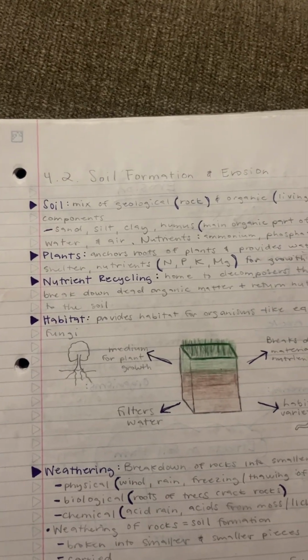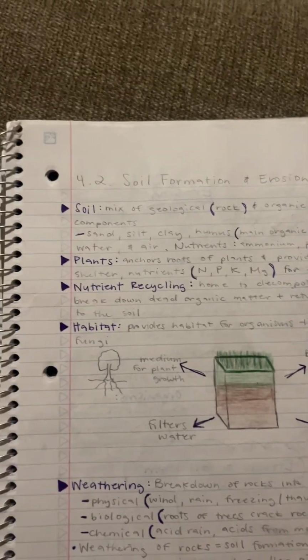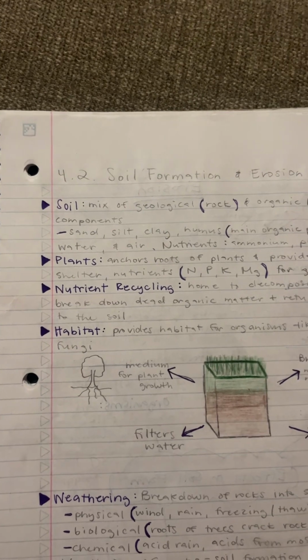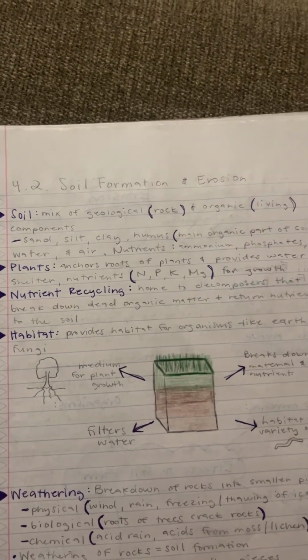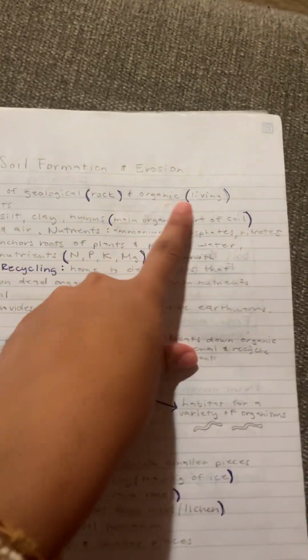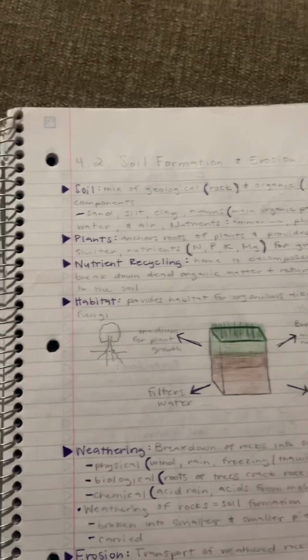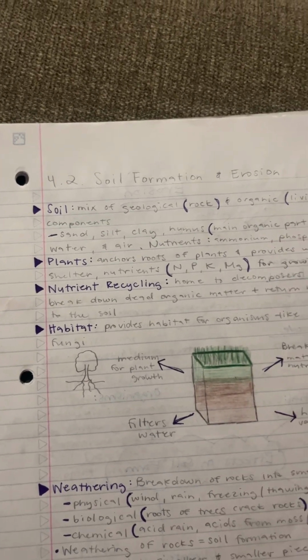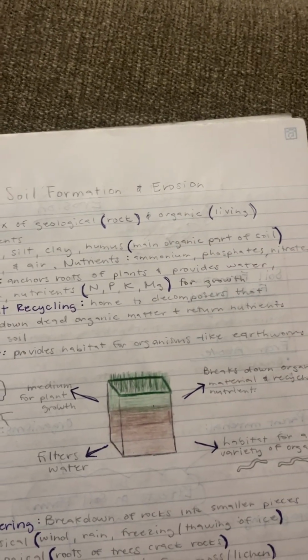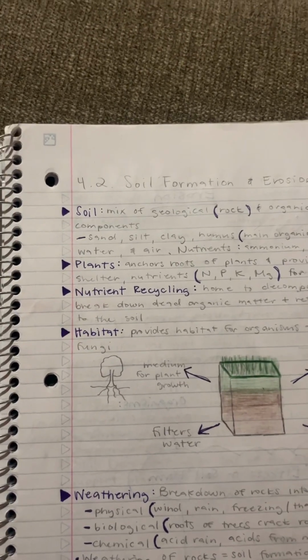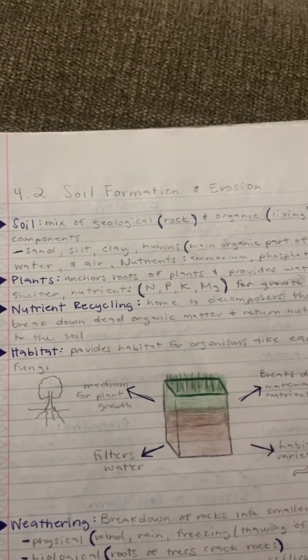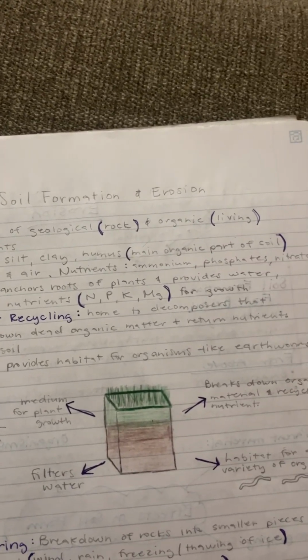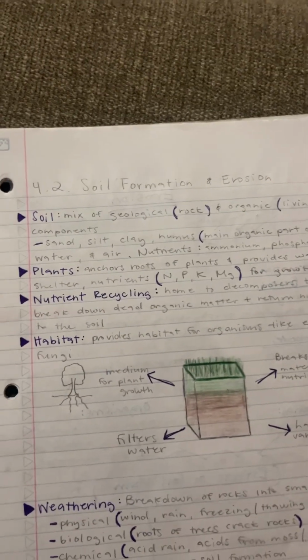4.2 Soil formation and erosion. So, soil is a mix of geological and organic components. Geological are rocks, and organic are living components. For example, sand, silt, clay, and humus, which is the main organic part of soil. And then water and air, and the nutrients are ammonium, phosphates, nitrates.